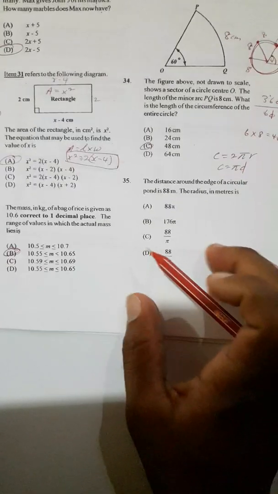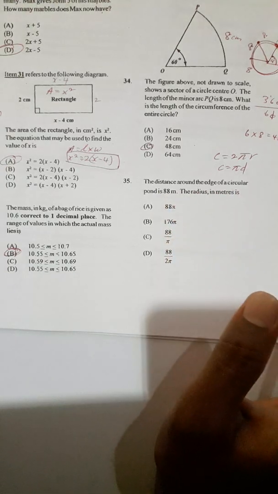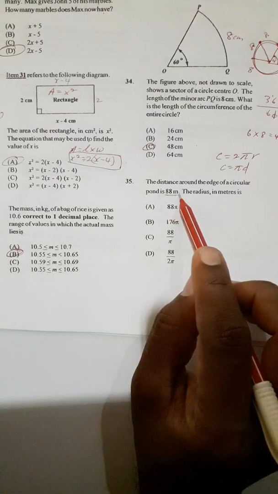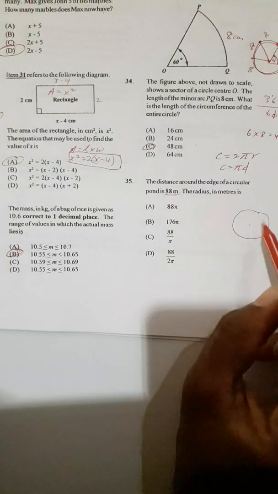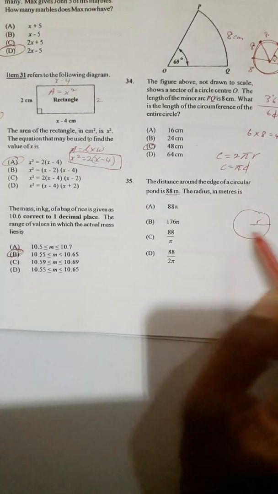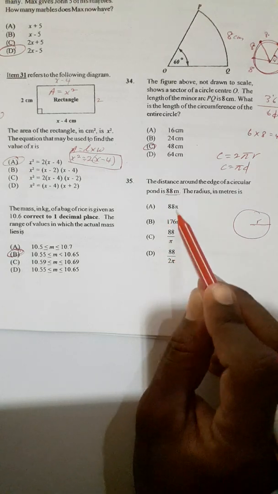The distance around the edge of a circular pond, again circumference, is this. So they give us the circumference, the distance around the pond. The radius in meters, we don't know. All you need to do is look at your answers. You see all the answers have pi in them.